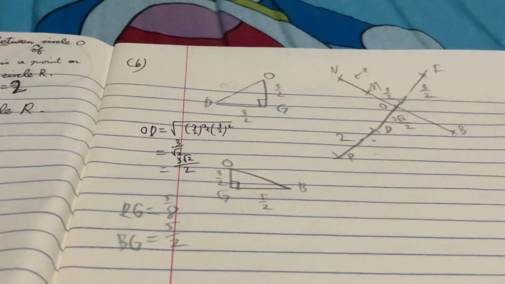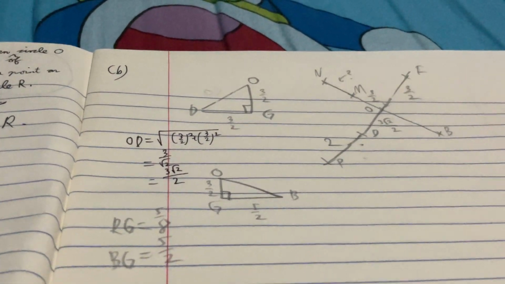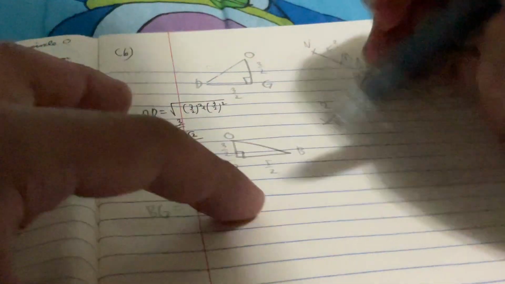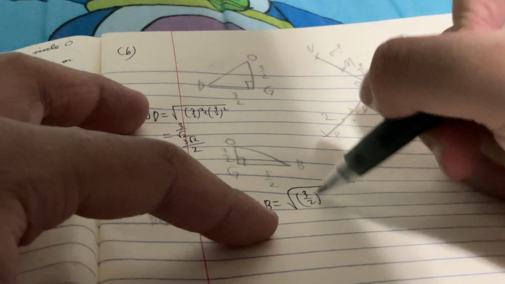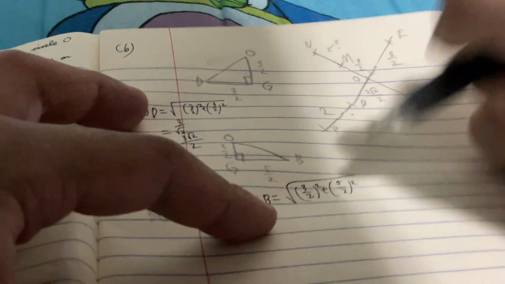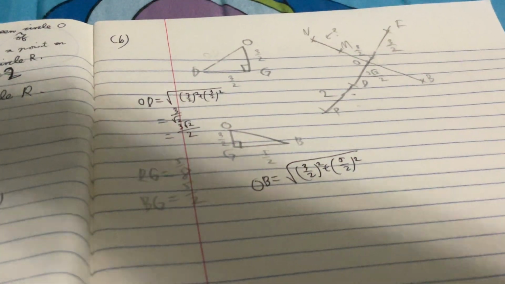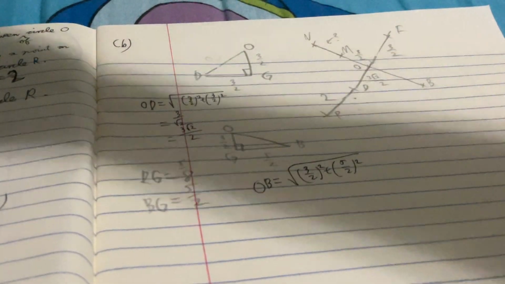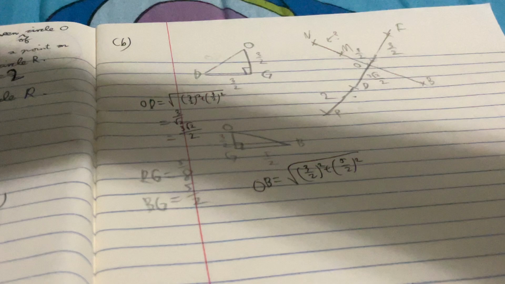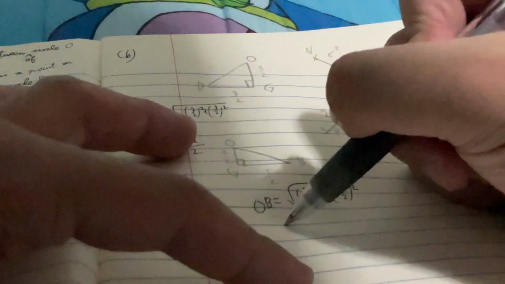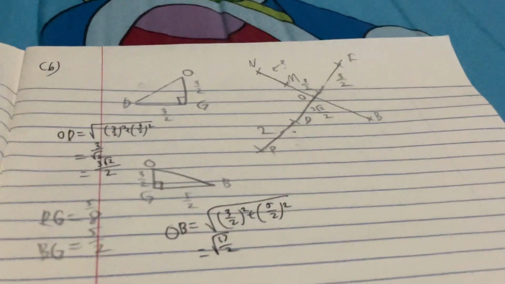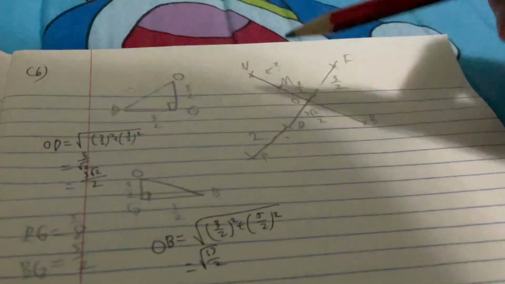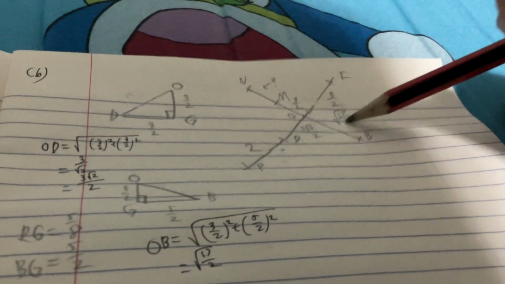To find our OB, what can we do? Use our Pythagorean theorem. So OB is equal to the square root of (3 over 2) squared plus (5 over 2) squared. Use our calculator: 3 over 2 squared plus 5 over 2 squared. So we can know that this is equal to square root of 17 over 2. So our OB is equal to square root of 17 over 2.